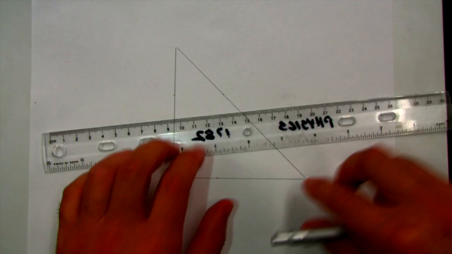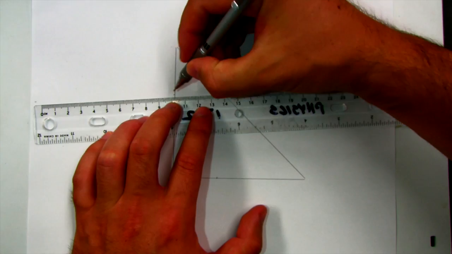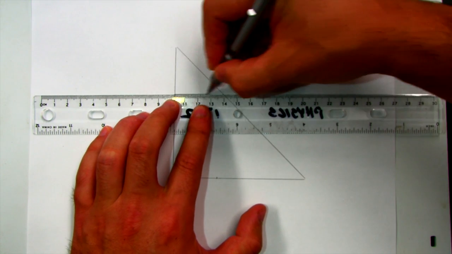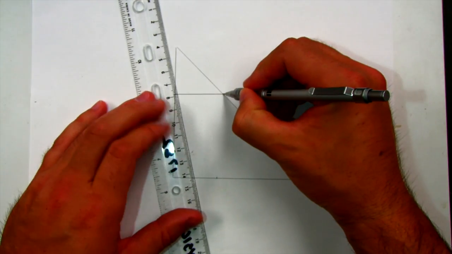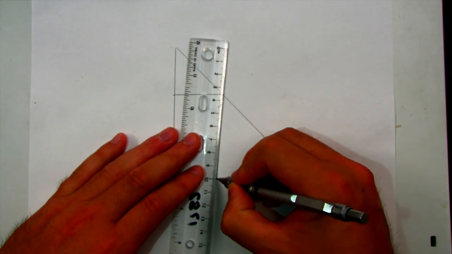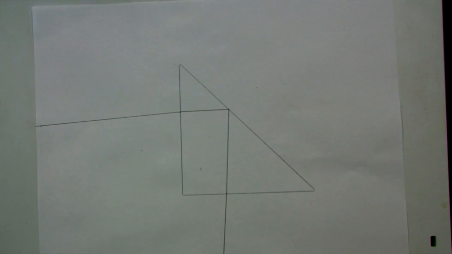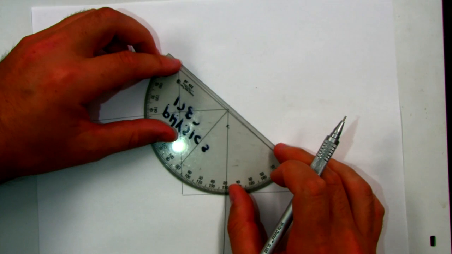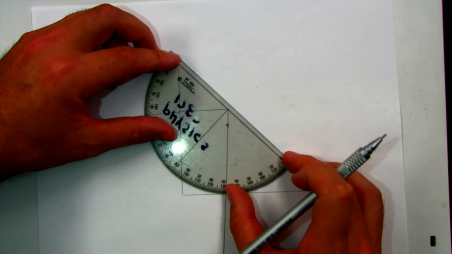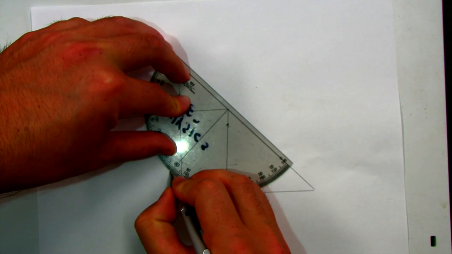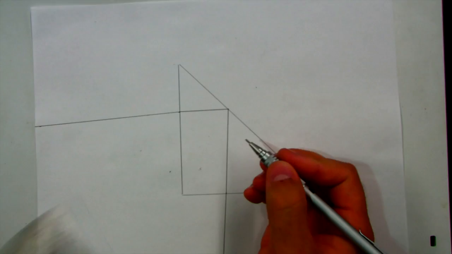After we've carefully marked entry and exit points for all the rays, we can use a ruler to make straight lines between the points. Next, I'll be using a protractor to mark the angle normal to the reflecting surface. This is important because the critical angle for total internal reflection is always measured between the incident ray and the normal.